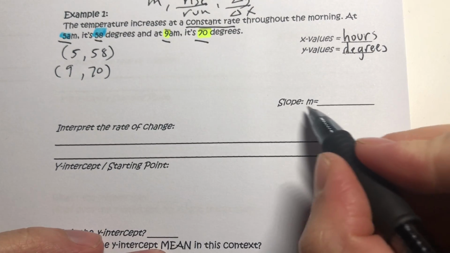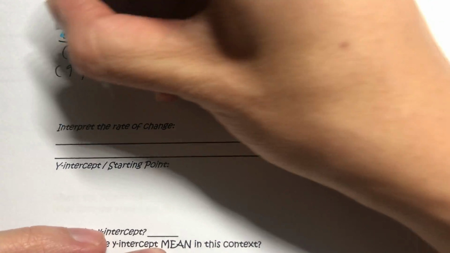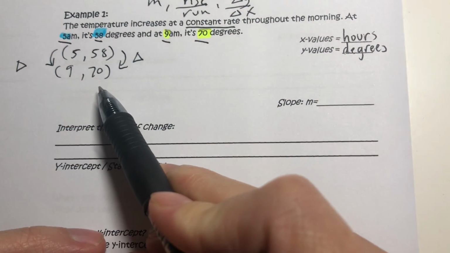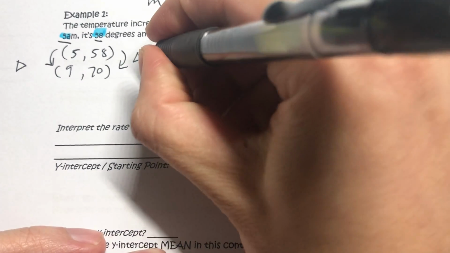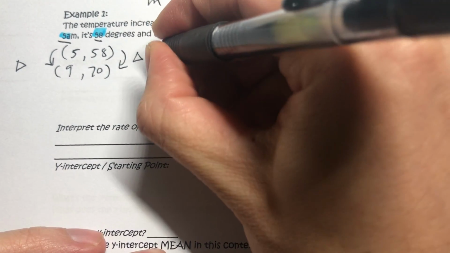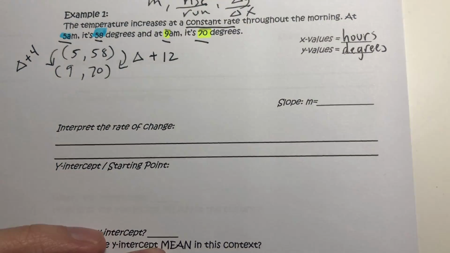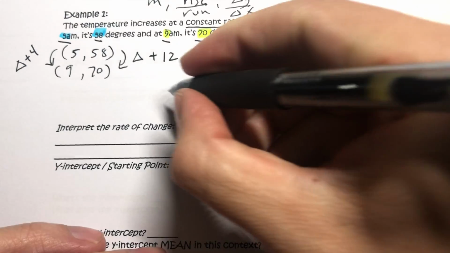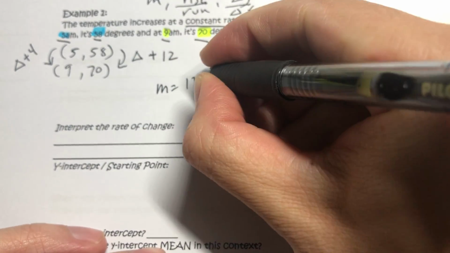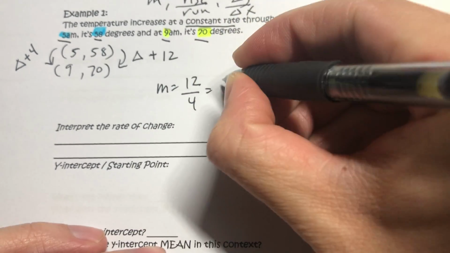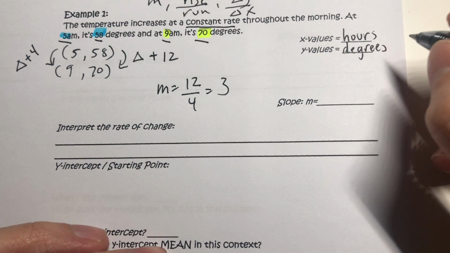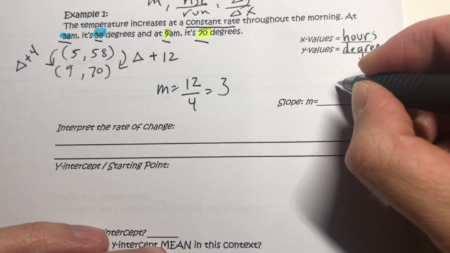So now let's go ahead and find the slope. Let's find our m value. M we do with a delta. From 58 to 70, that's a change of plus 12. From 5 to 9, it's a change of plus 4. So our slope m is equal to 12 over 4, which is just 3. So my slope is 3 over 1.